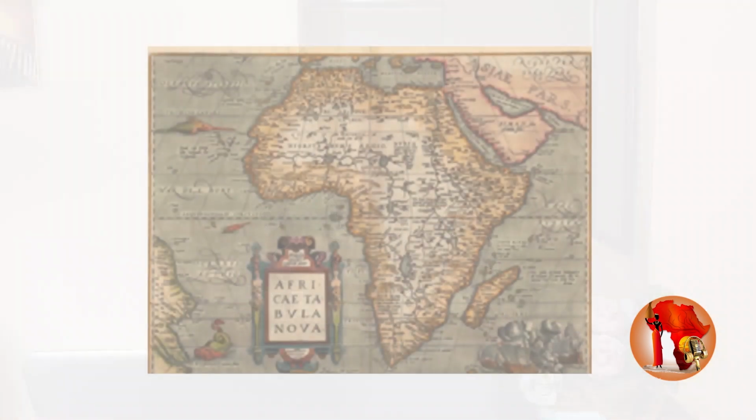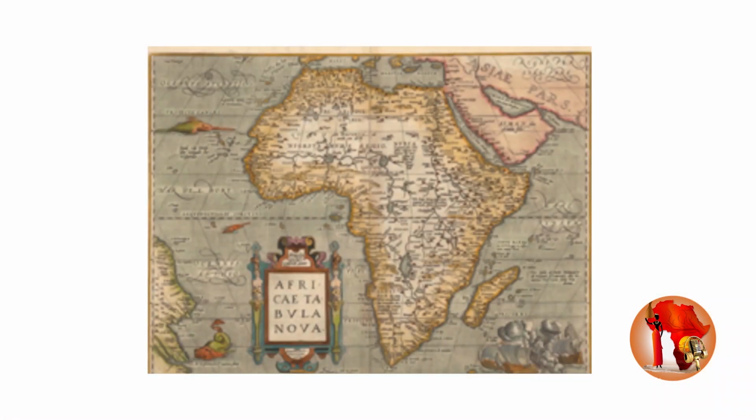Now, when we look at the map by Ortelius, here Africa assumes a more recognizable shape with a more pointed southern cape. Zanzibar features on the west side, but you and I know that Zanzibar is located on the east coast. But I think later this error was corrected.